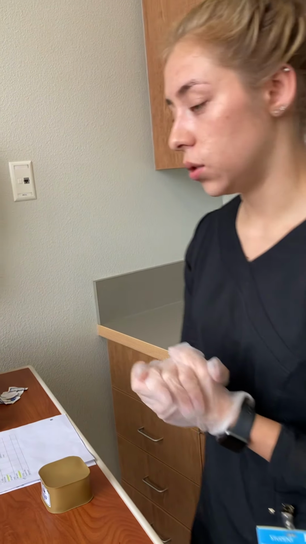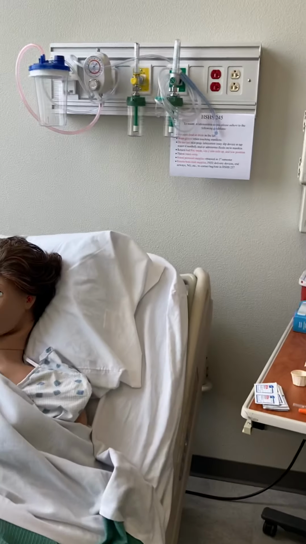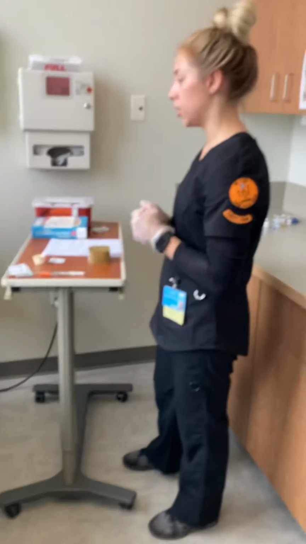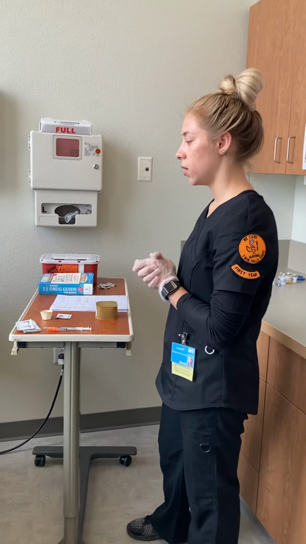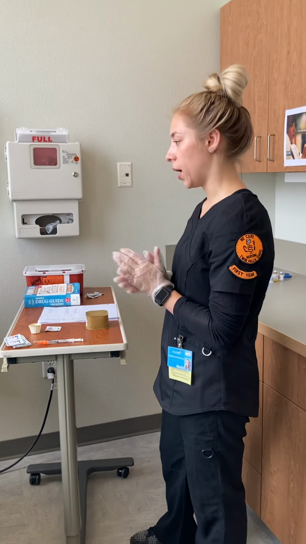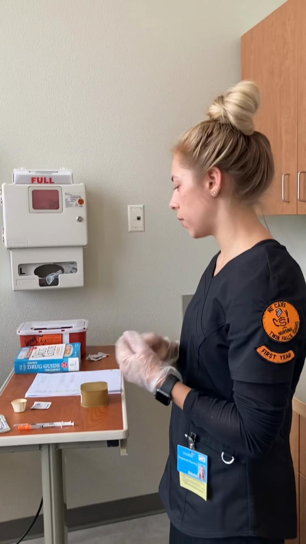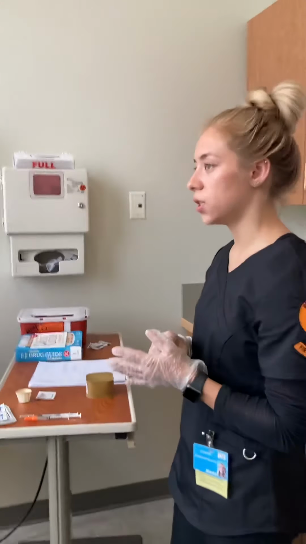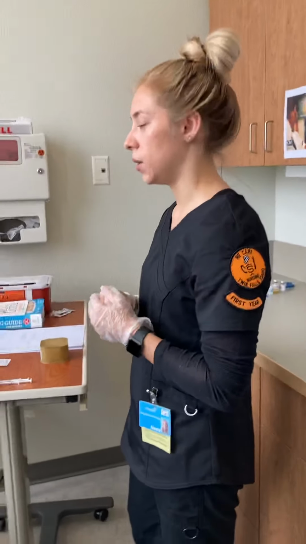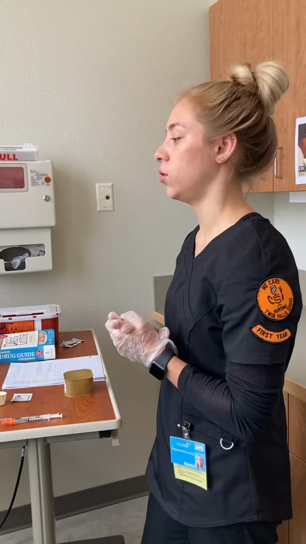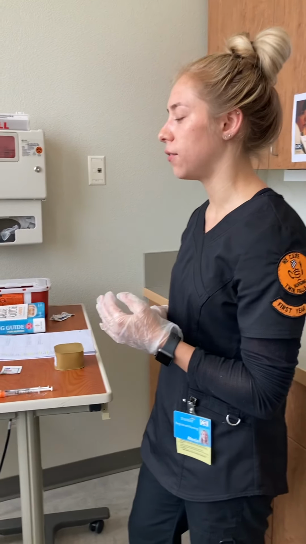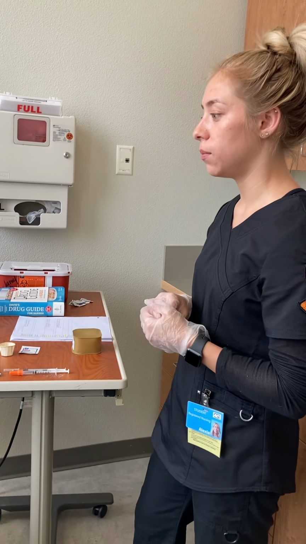So this is to control high blood sugar. You want to inject this medication slowly, as well as rotate sites. And you might experience minimal pain, redness, or a little bit of itchiness with administration, but you do need to report any signs of anaphylaxis or extreme low blood sugar.